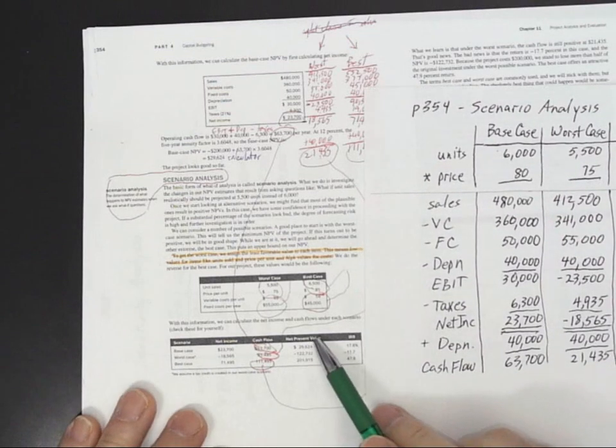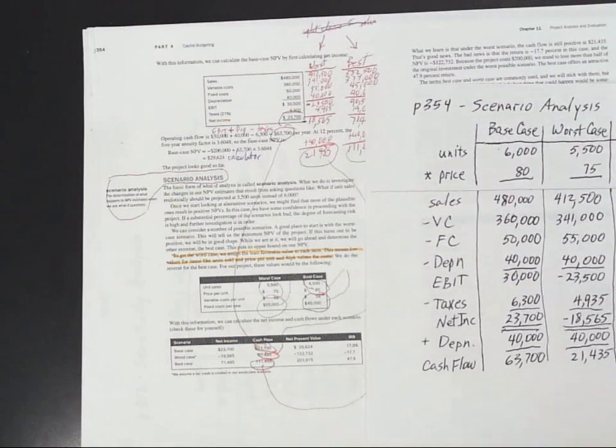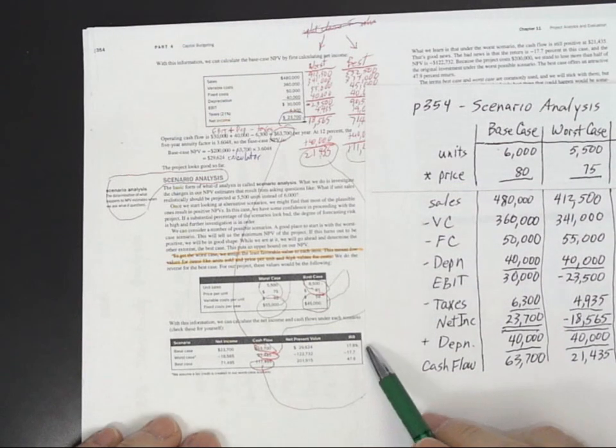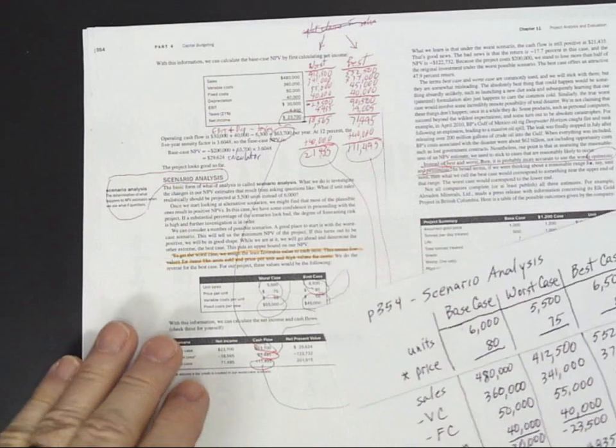And they calculated NPVs, which you can do, and you see that we run from an IRR of normal base case 17.8% and worst case minus 17.7%, and best case 47.9%. So base, worst, best.